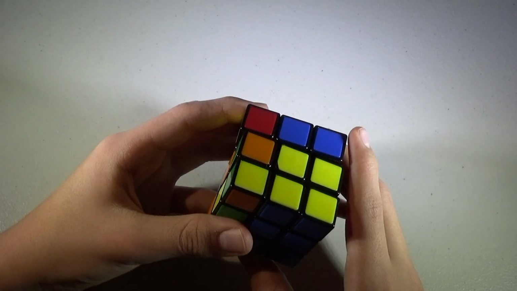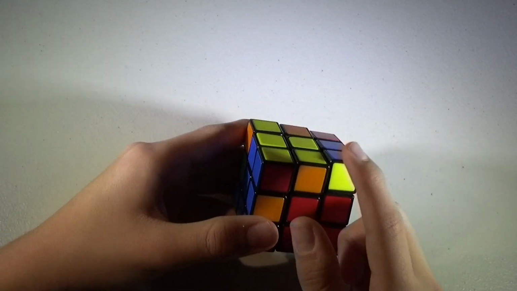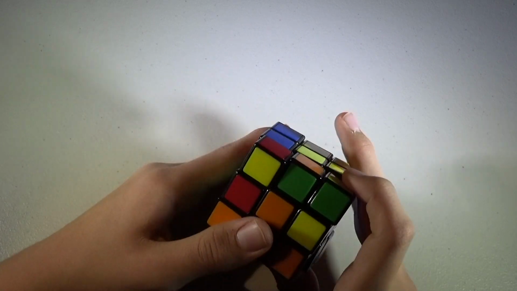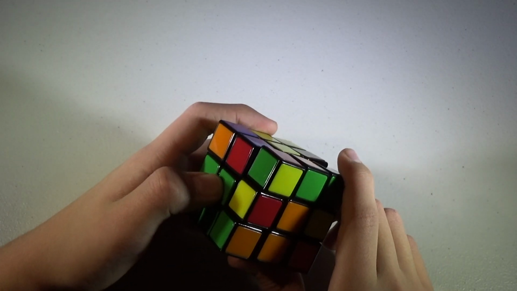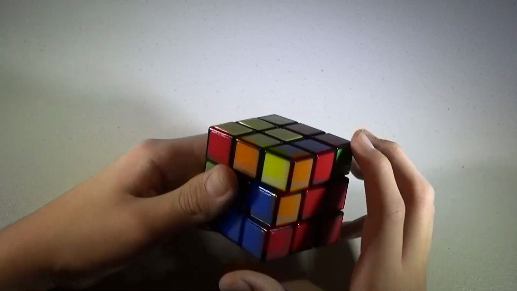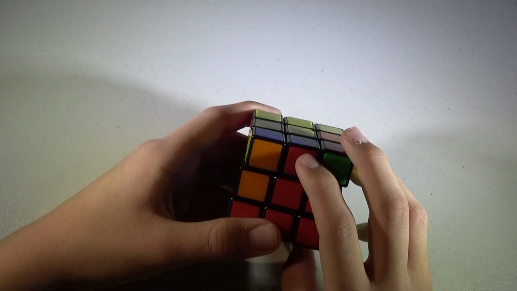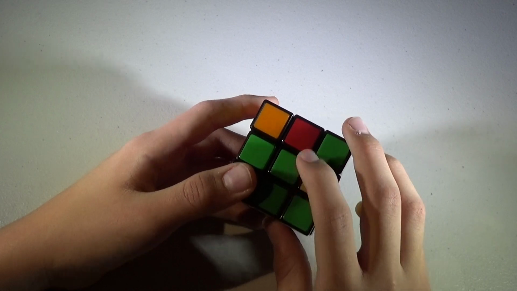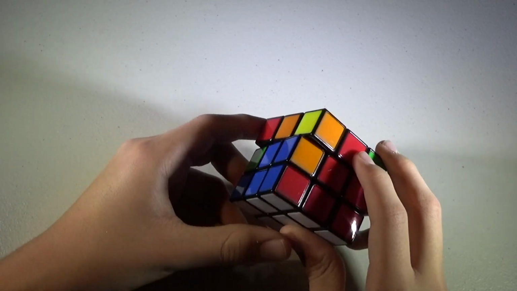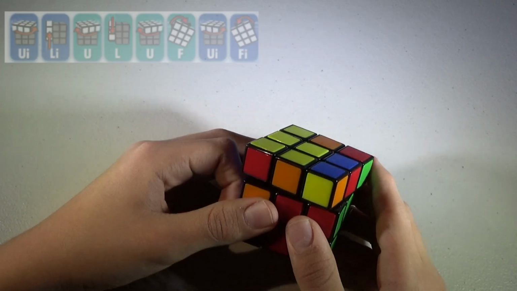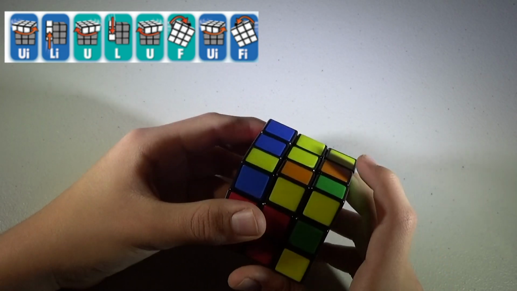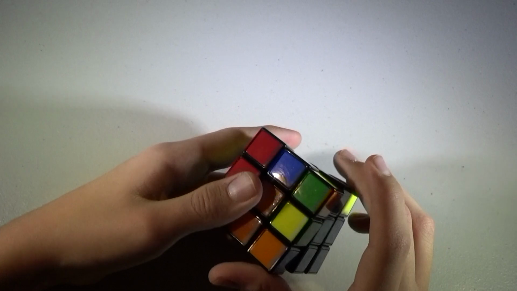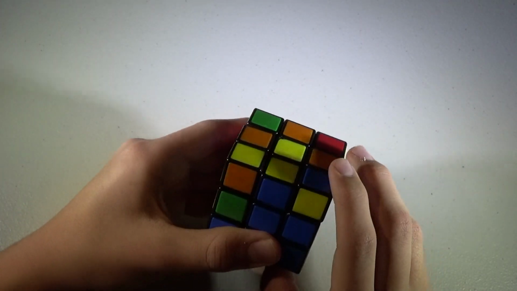Okay, so let's see another one. Yellow and orange, yellow and blue, green and orange, and then blue and red. So let's do the blue and red. As you can see, red and red line up. It was over here first, and red and green do not line up, so move it there. And then it has to go to the left. So U prime, L prime, U, L, U, F, U prime, F prime. Okay, so let's look for the next one.